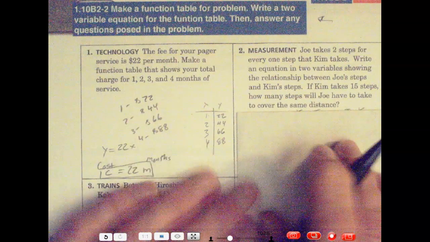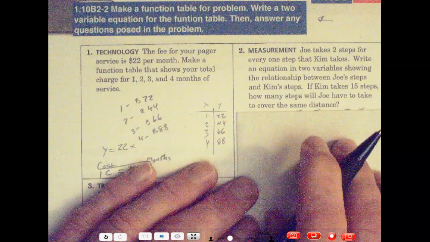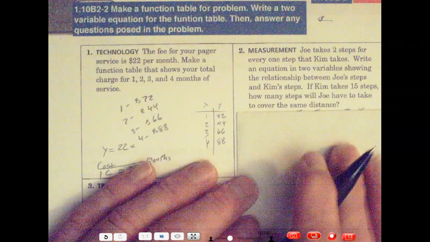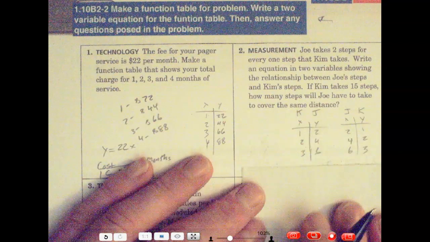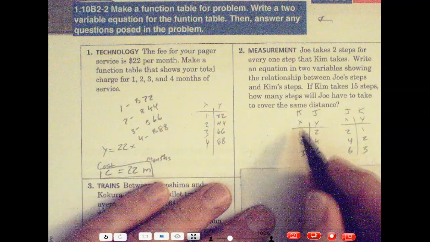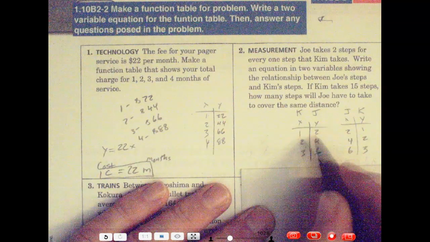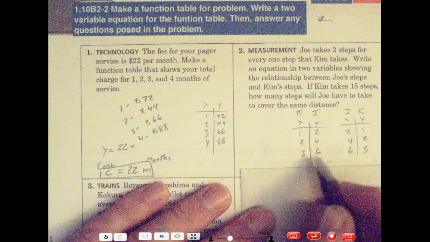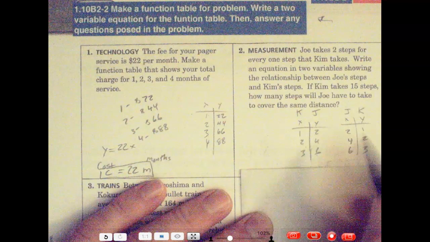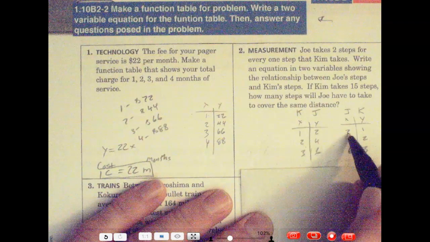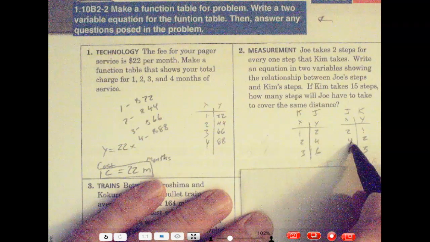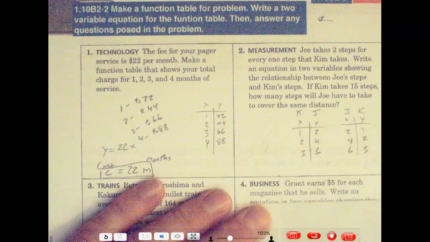The reason why I think it's ugly is I think there's 2 ways you can make this chart, and they're not really specific as to how they want the 2 variable equation written. So I did 2 different charts. If Kim takes 1 step, Joe takes 2. That's what they said. Kim takes 2, Joe 4. Kim 3, Joe 6. I also did it the other way. If Joe takes 2 steps, Kim only takes 1. Joe takes 4, Kim takes 2. So there's 2 different ways you could write this equation.